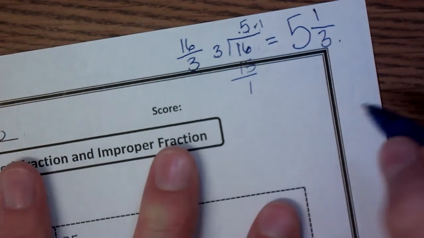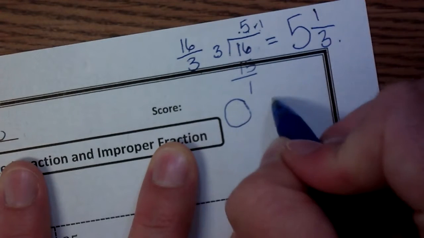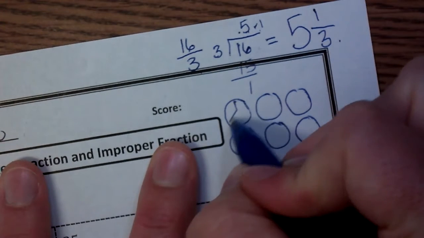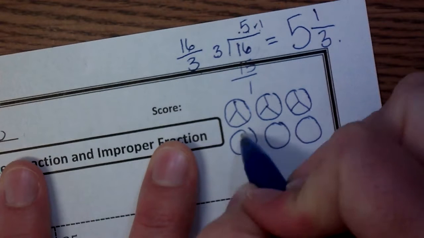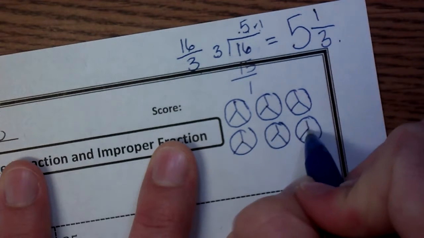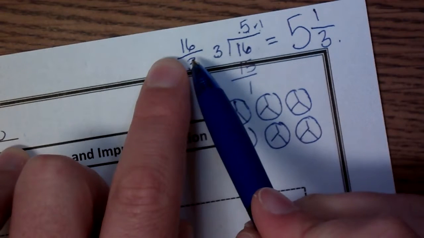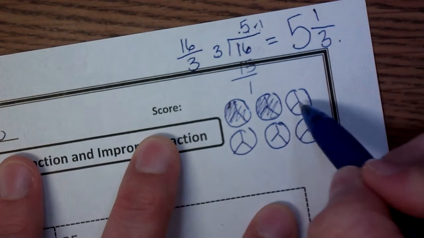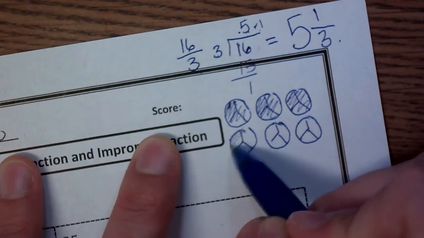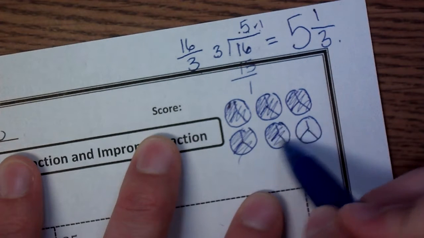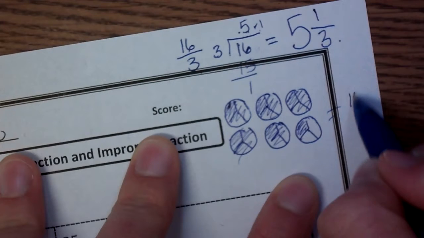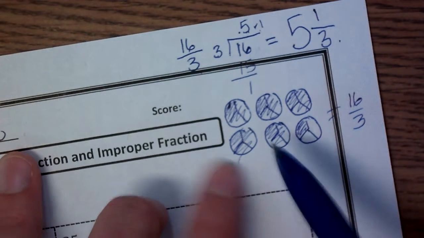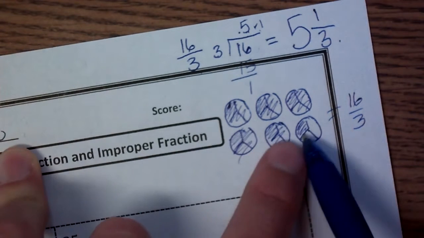That might help you. I can also draw this. If I have thirds, I can just start drawing circles. I'm not sure how many I'm going to need. We'll see. I'm going to make thirds in all of these circles because I'm working with thirds. I know that each of my wholes is going to be divided into 3 parts. Now I'm going to start shading in 16. So I have 1, 2, 3, 4, 5, 6, 7, 8, 9, 10, 11, 12, 13, 14, 15, and 1 more makes 16 thirds. Now, if I know I've colored in 16 thirds, I can go back and count up how many wholes I have in my leftovers.